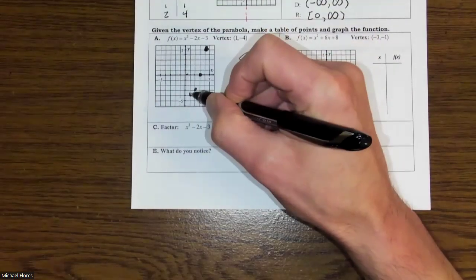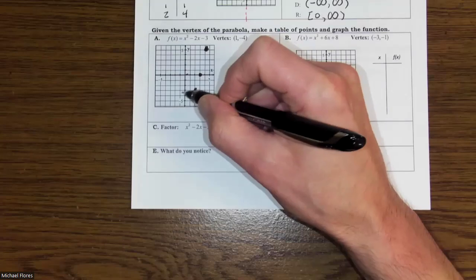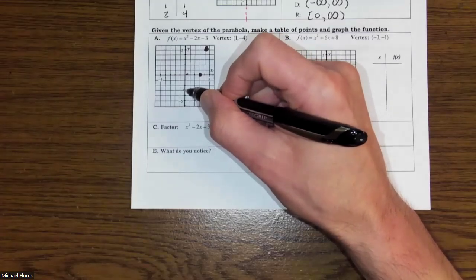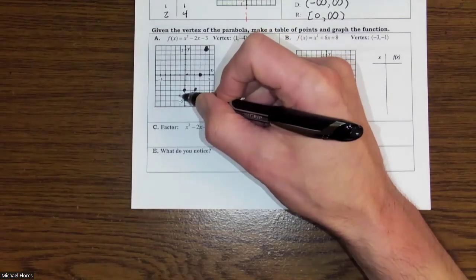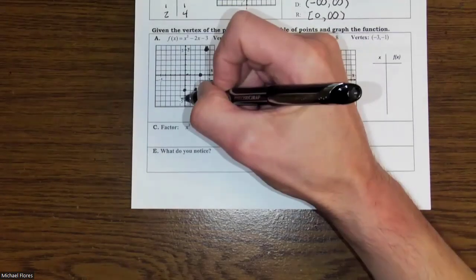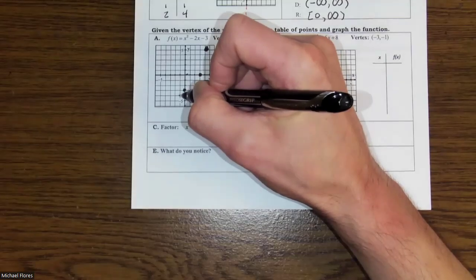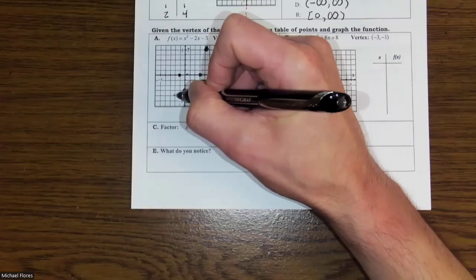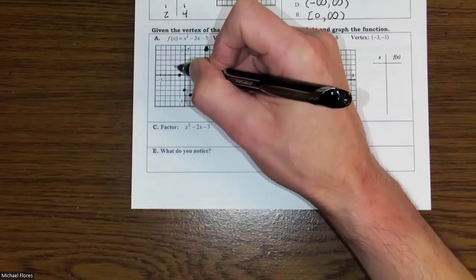And then you could do the same thing on the opposite side of the vertex. Go left 1 and then square that. -1 times -1 is 1. Go left 2 and square that. -2 times -2 is +4. Go left 3 and square that. -3 times -3 is +9.